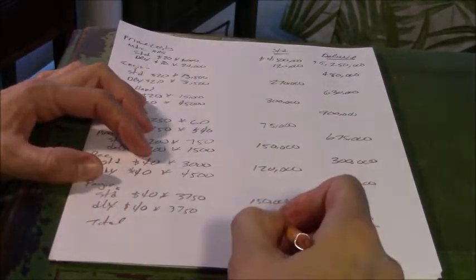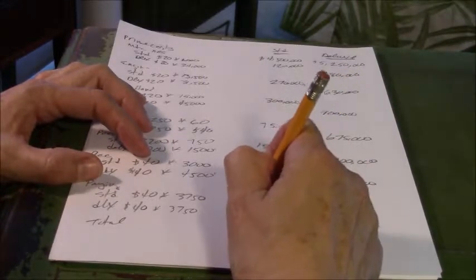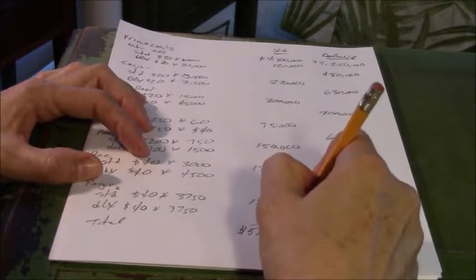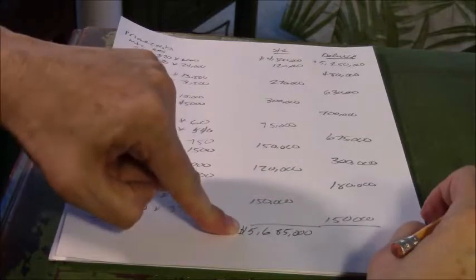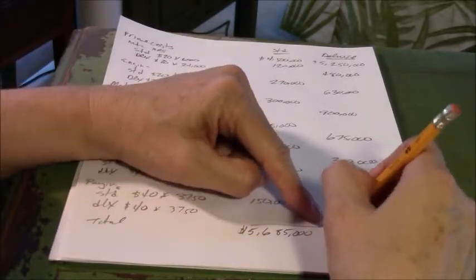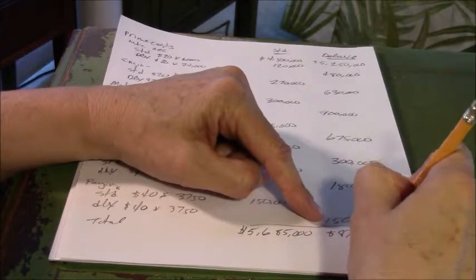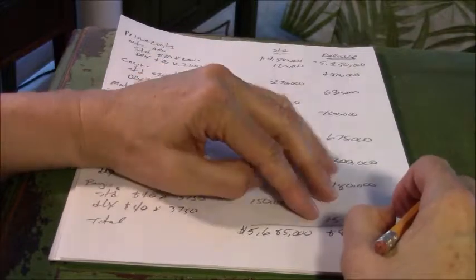All right, so that is going to be $5,685,000. That's what we spent making our standard bikes, and $8,565,000. That's the total that we spent making all our deluxe bikes.